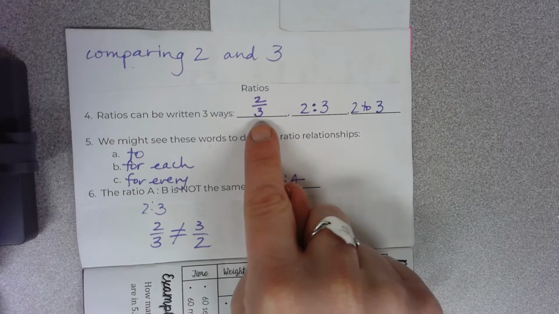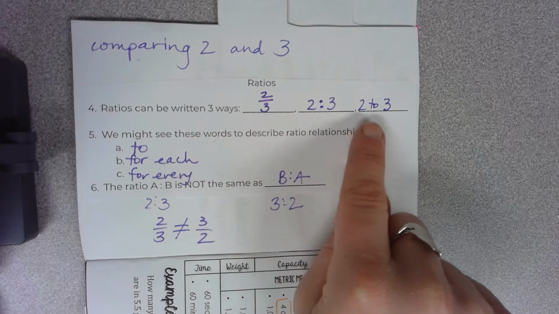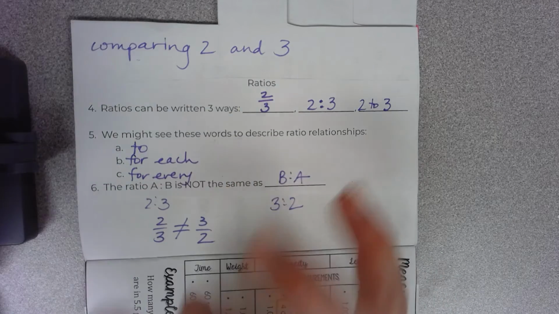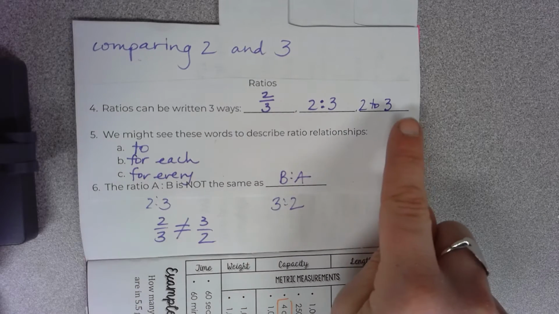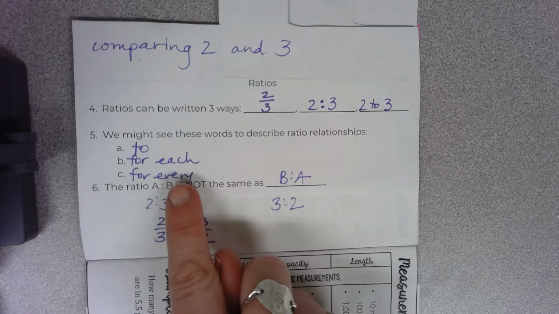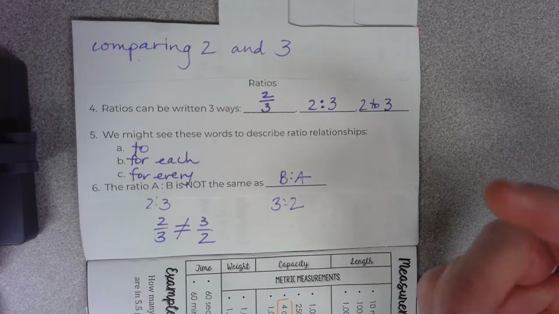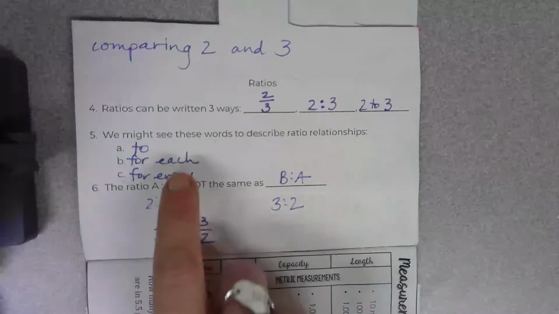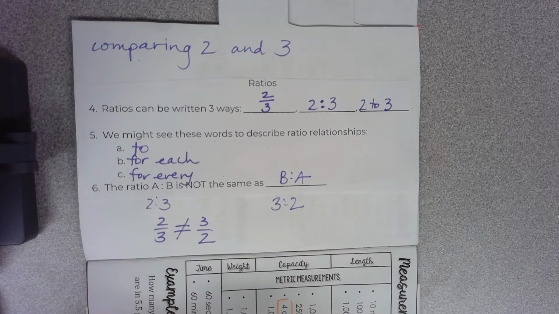So we're comparing them. Here are words that you might see to describe ratios, either in between or in a word problem, to give you a hint that here comes a ratio. The word "to," like we have up here. The words "for each" or "for every," as in, for every 3 girls, there are 4 boys, or for each child, there are 2 parents at the park. So it's showing a relationship or a comparison with another number.